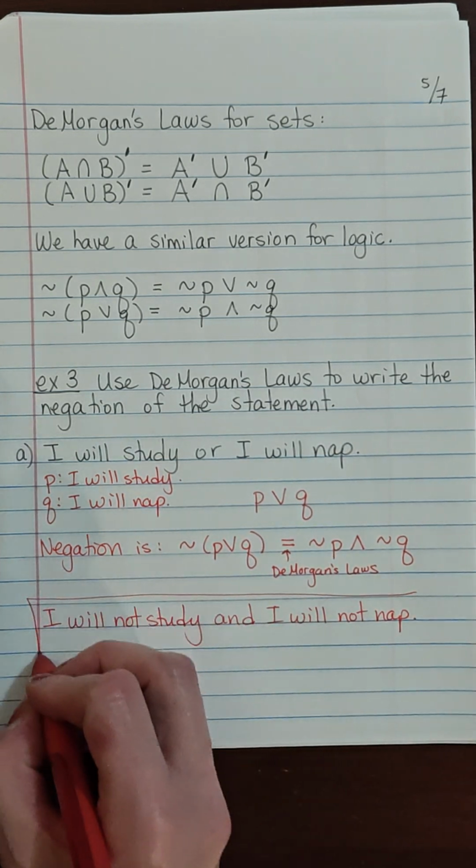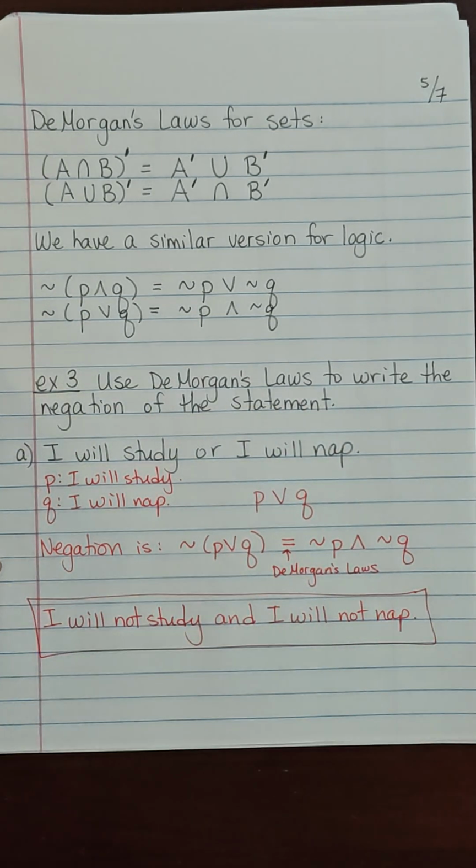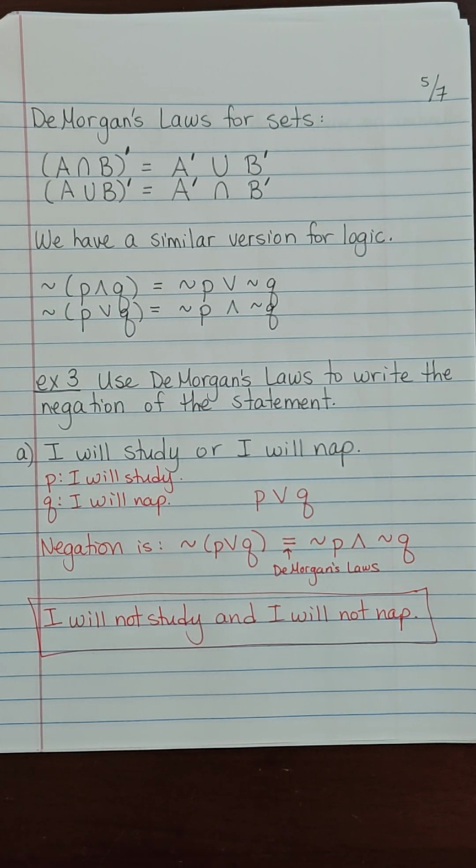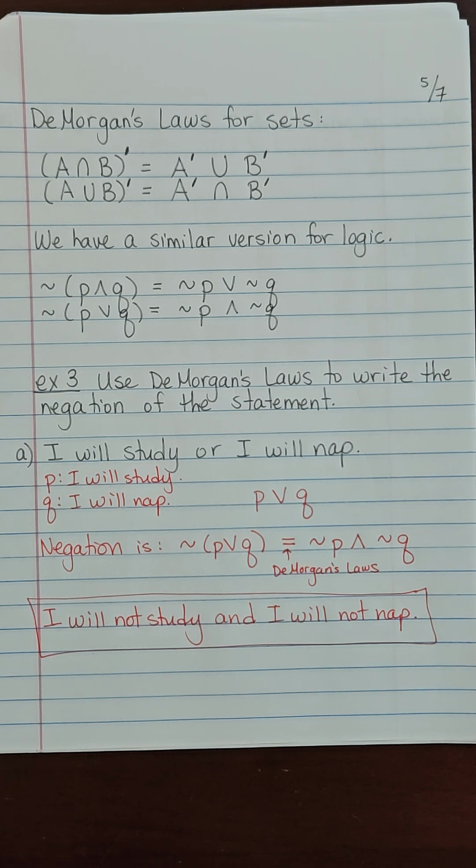So this is my final answer. So if you say that I will study or I will nap, the negation of that is basically not doing either one of those. So I'm not studying and I'm not napping.